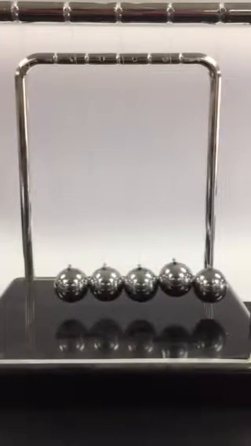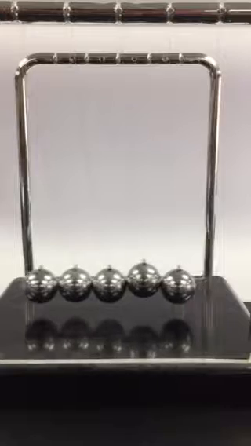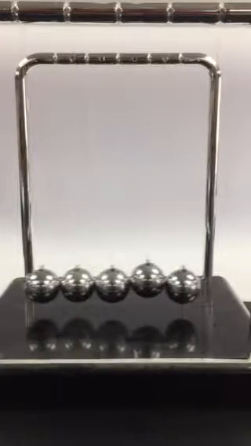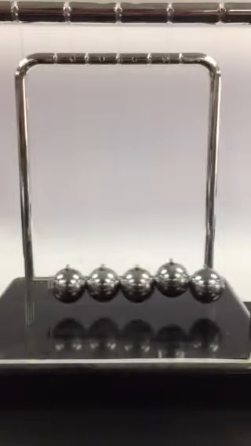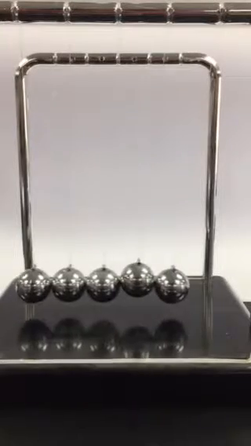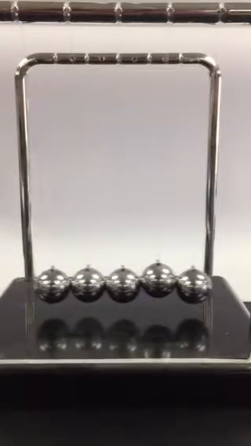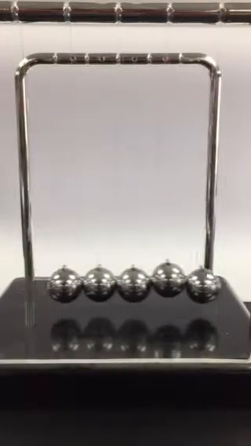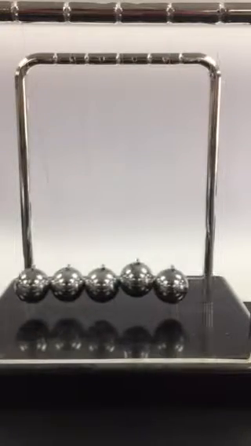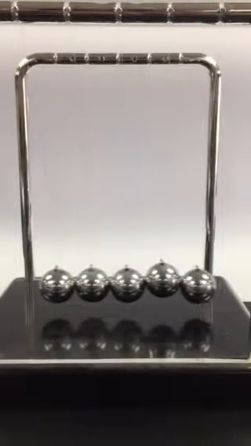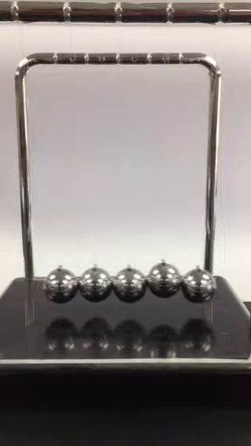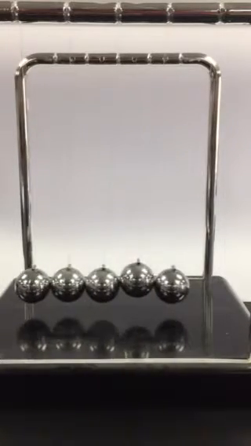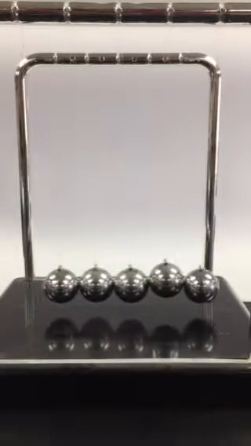And then we talked about why doesn't the sphere on the opposite end go as high? And we talked about how energy is conserved, so wouldn't this Newton's cradle keep moving forever and ever if energy could not be created or destroyed? And a student came up with the idea that it loses energy.